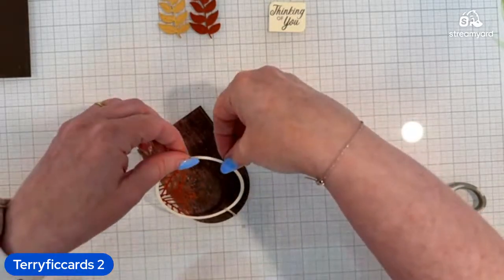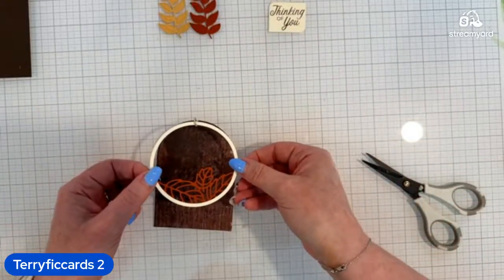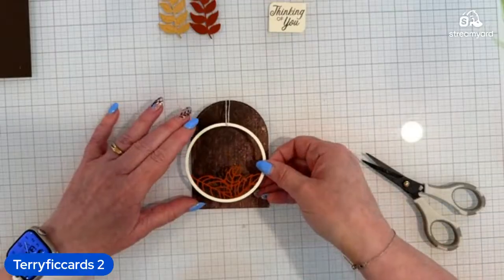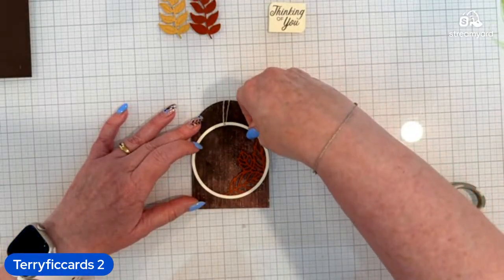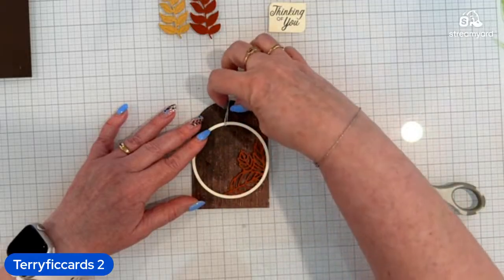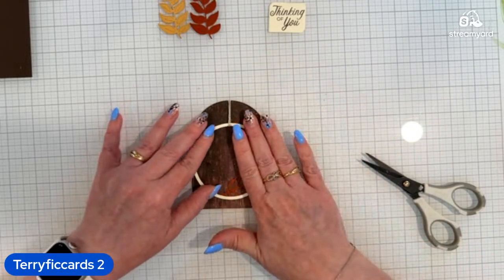So now, I'll turn this around. I'm going to do it upside down, but I won't. Nope. I don't want it there. I want it like this. There we go. Down. There we go.